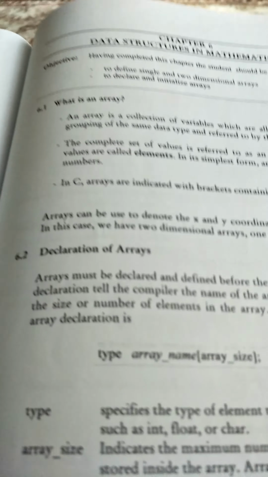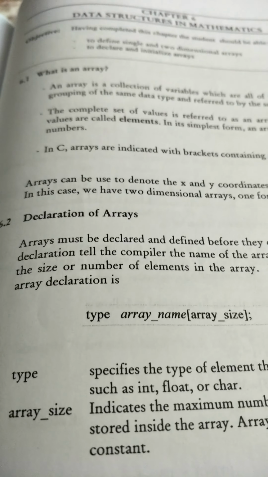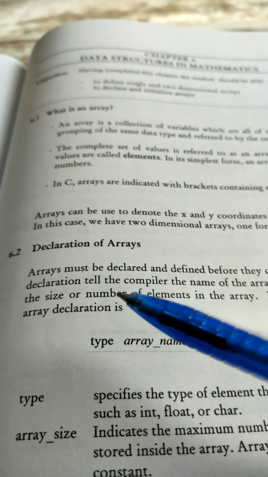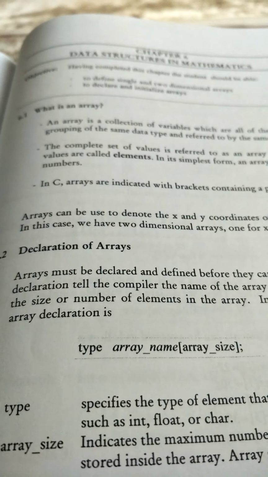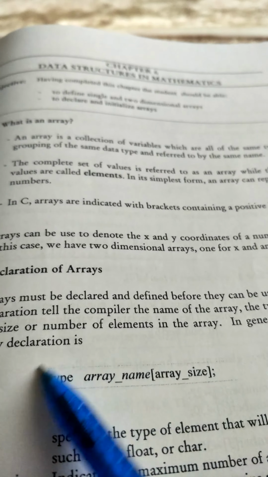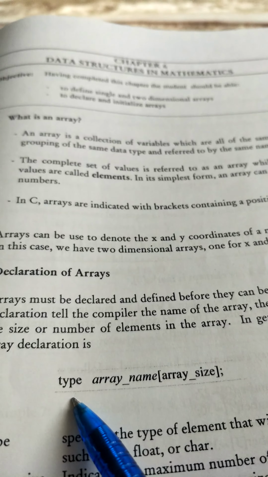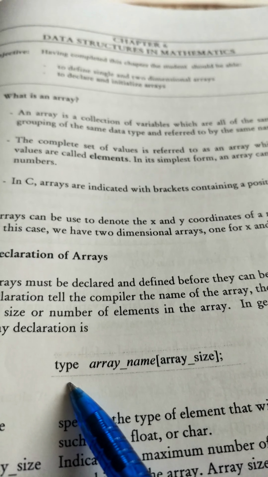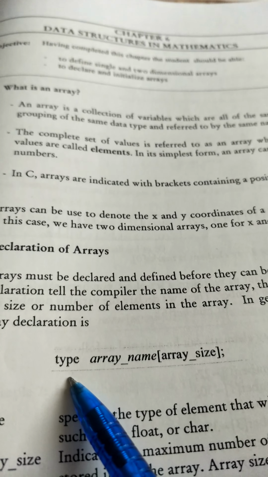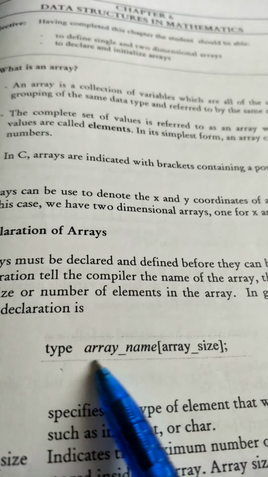How to declare the array variable. This is the way we declare. Arrays must be declared and defined before they can be used in the program. Yes, that's correct. So how do we declare an array? We need the type, which is integer, character, float, double, and so on, and the array name.